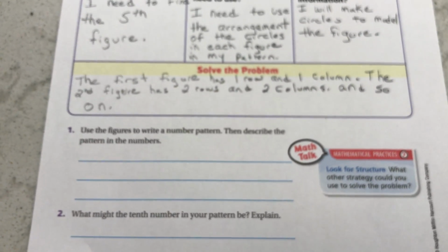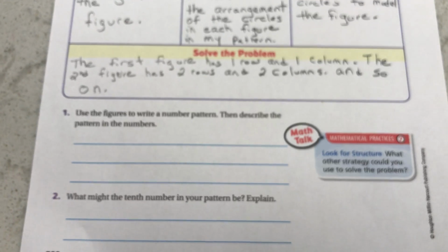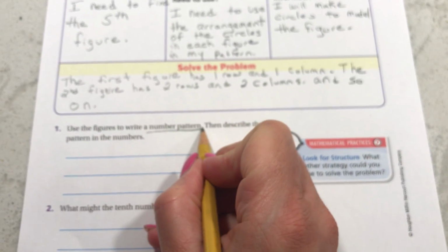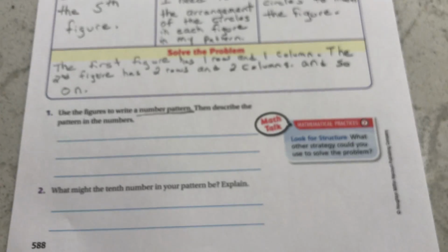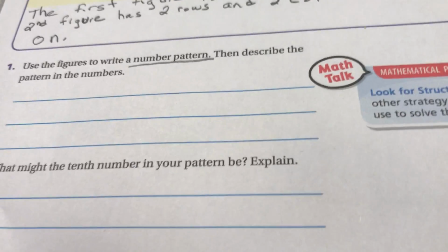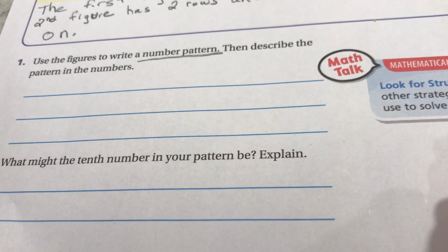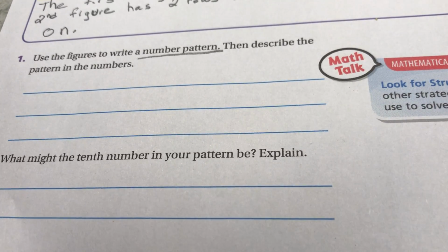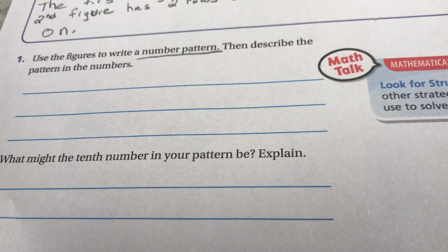Now, let's look at question number 1. Use the figures to write a number pattern. So underline number pattern because they want us to describe it by writing a number pattern. Then describe the pattern in the numbers.